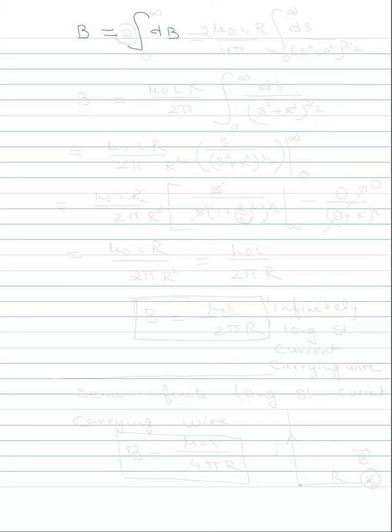So we are right now only calculating the magnitude, and that will be mu 0 I divided by 4 pi, and then we have integral ds. We can also pull out r since it's constant, and s square plus r square times square root of s square plus r square is really nothing but s square plus r square to the power 3 over 2.